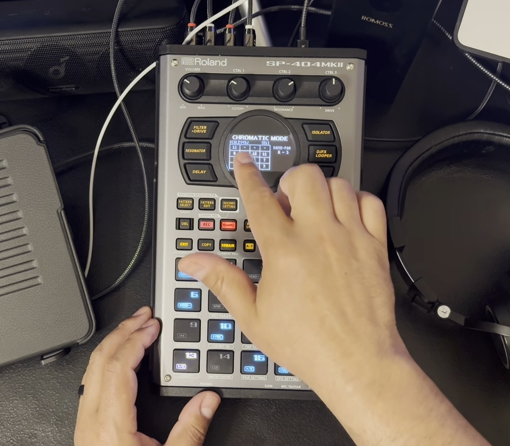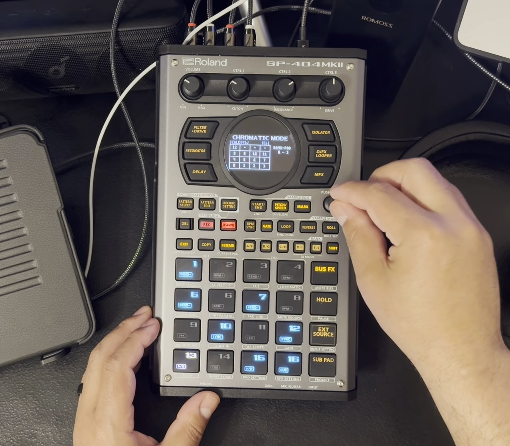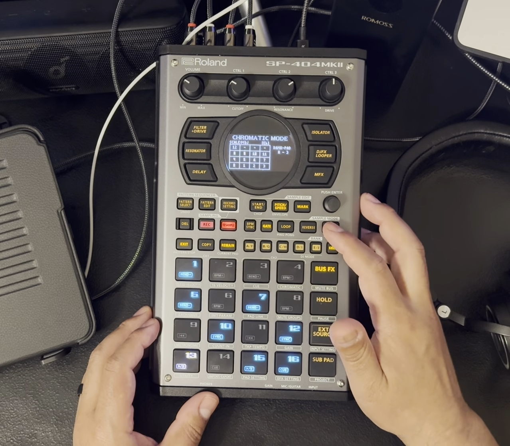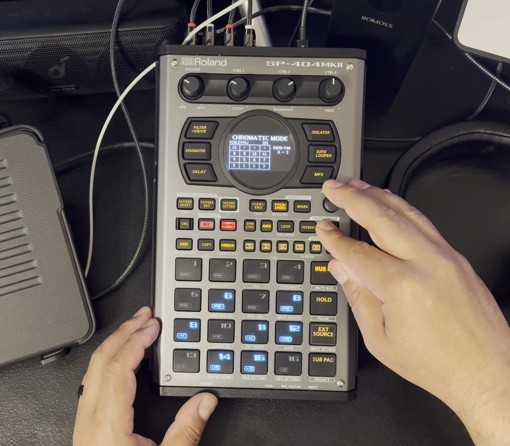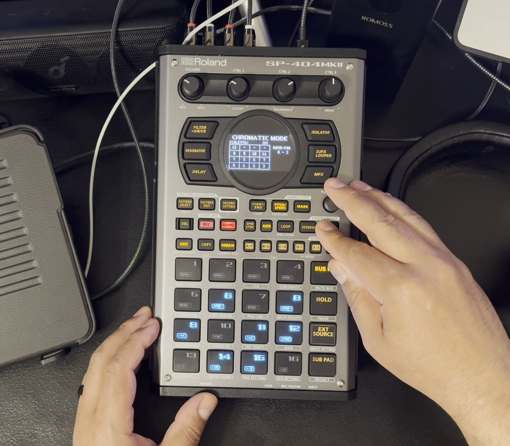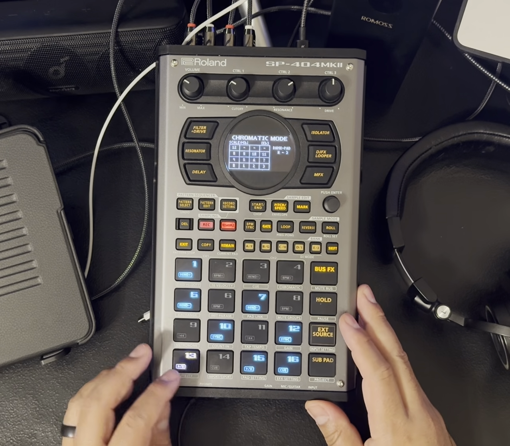In this case, the scale happens to be in major. So to change the scale, you're just going to press the encoder in, right, until you get to the scale you want. Then you're going to hit roll and turn the dial until you can see here you set the scale key. So in this case, it's in E flat, and there you have it.